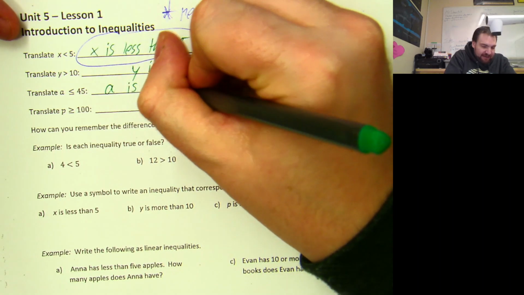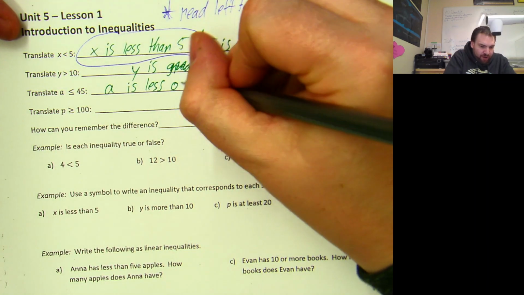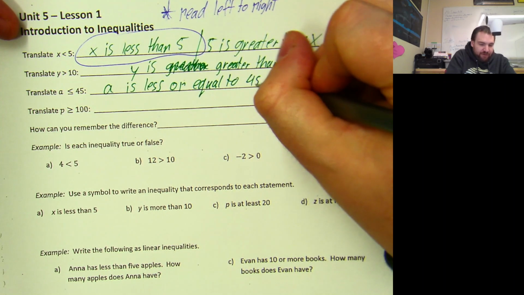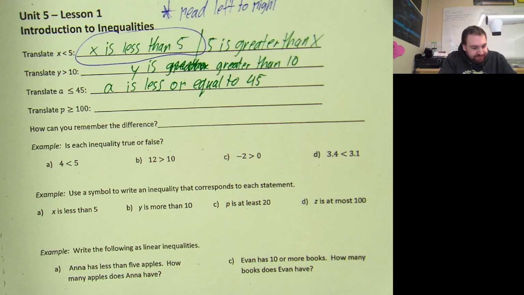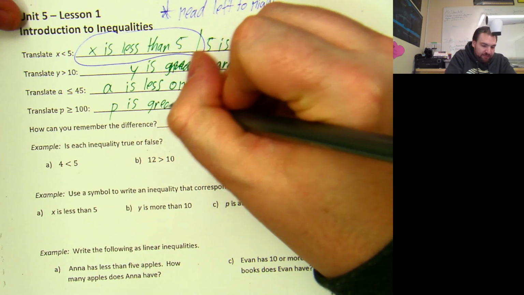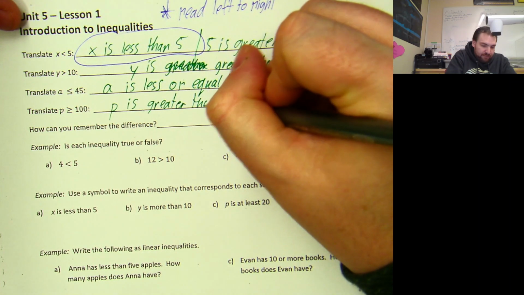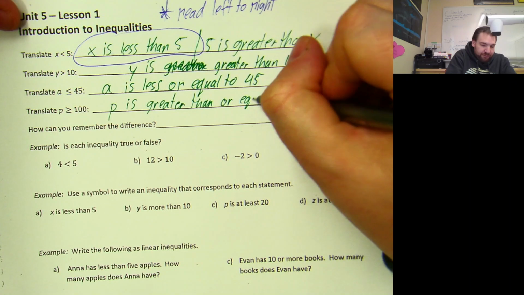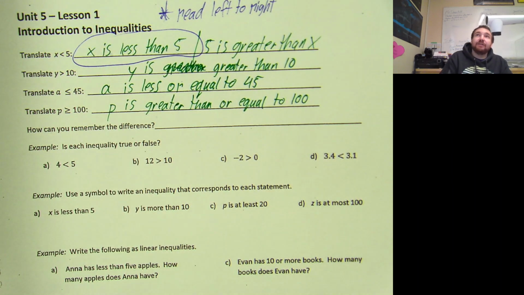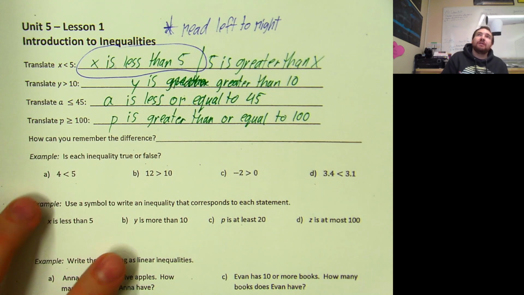A is less than the top part of the symbol or equal to the bottom part of the symbol, 45. And then the last one? P is greater than or equal to 100.